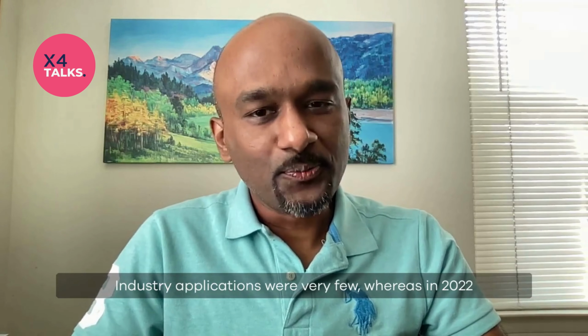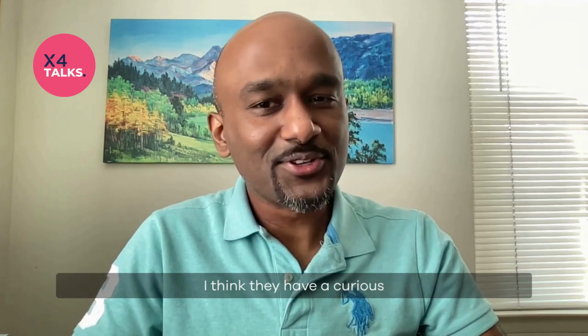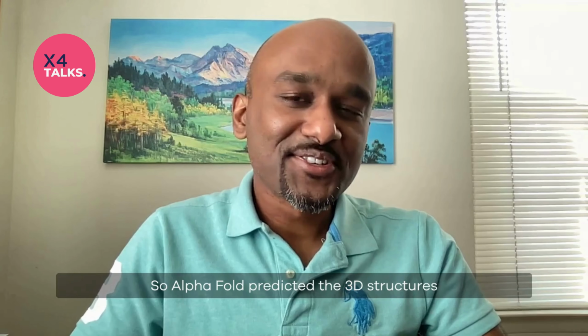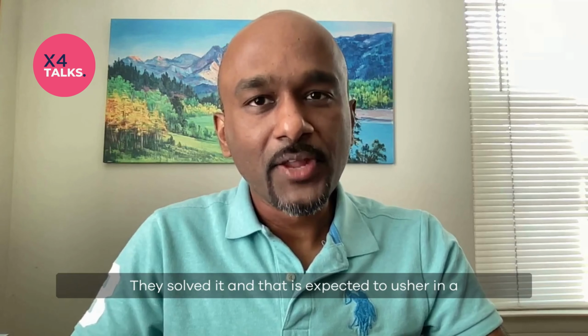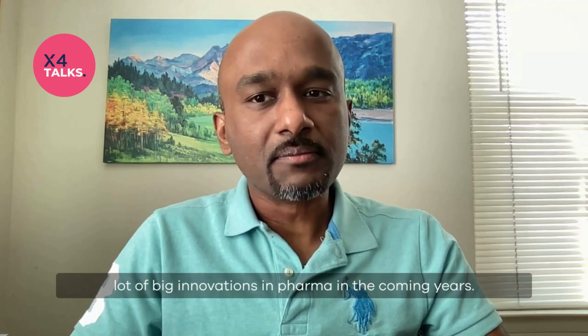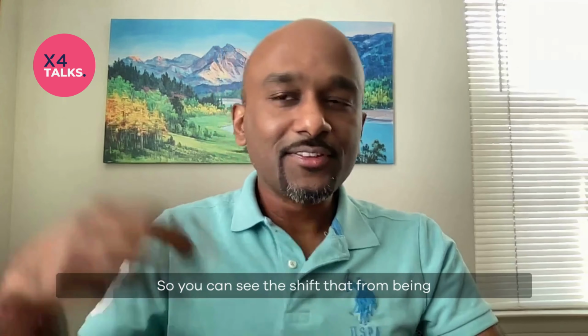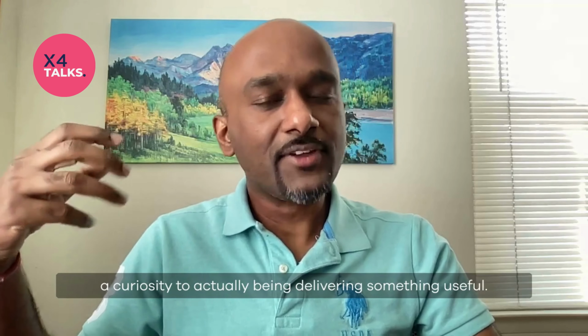Whereas in 2022, same organization, DeepMind, came up with AlphaFold. I think they have a curious way of naming these products. So AlphaFold predicted the 3D structures of proteins. Again, London-based company. So that's a breakthrough, a challenge which had been around for 50 years. They solved it, and that is expected to usher in a lot of big innovations in pharma in the coming years. So you can see the shift, from being a curiosity to actually delivering something useful.